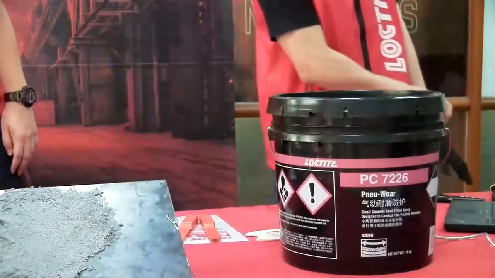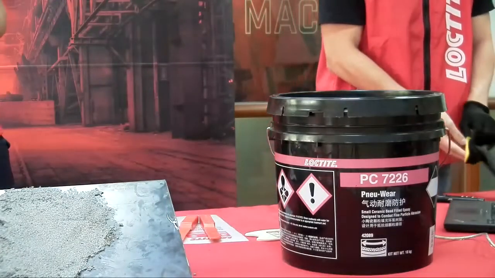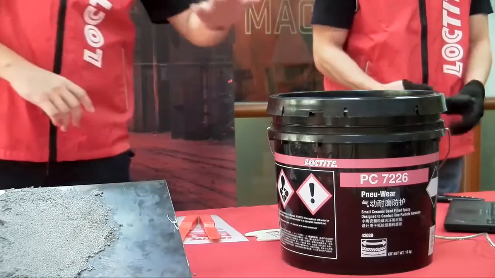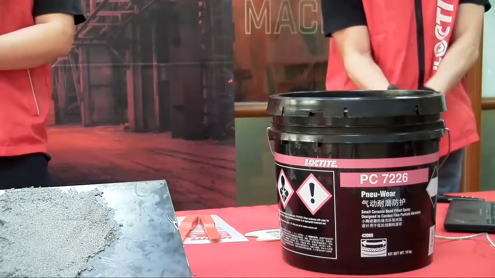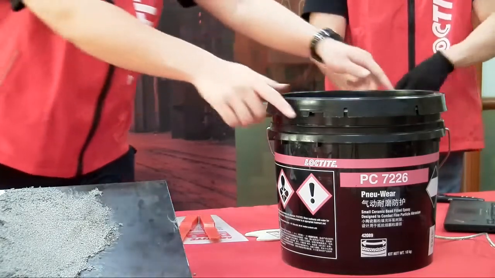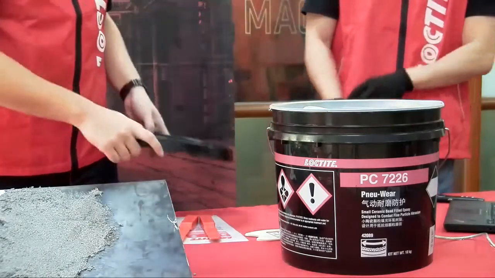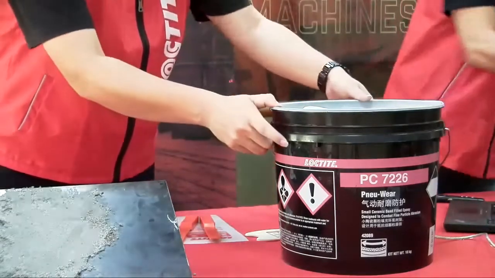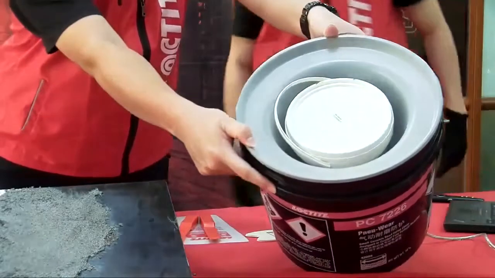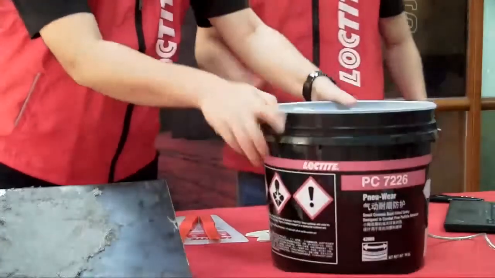All right, while waiting for Kim to finish his preparation, you can see on the screen we actually zoom into our product. Yes, so you can have a look at this one, 7226. So the packaging is actually like that. Inside there is a part B. Yeah, so this is the part B inside.